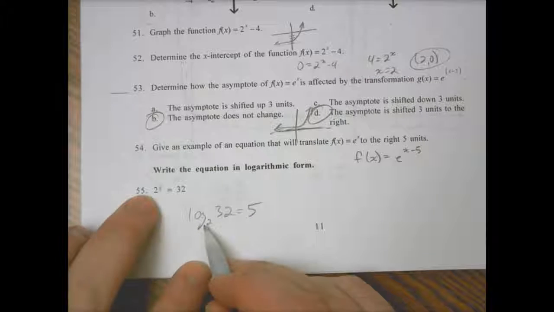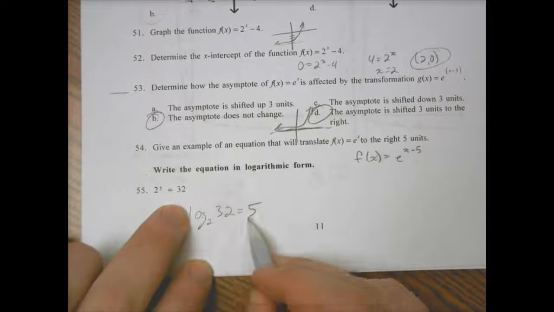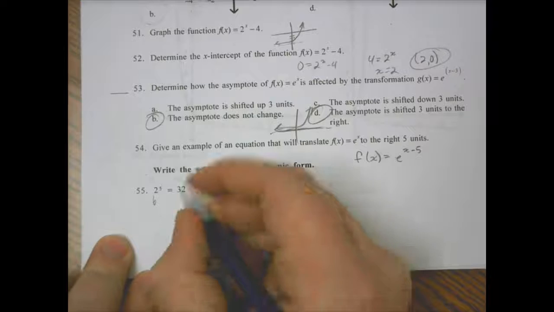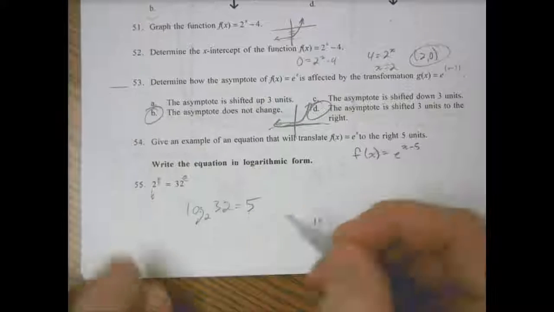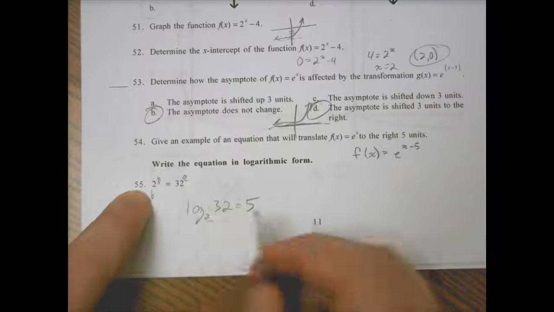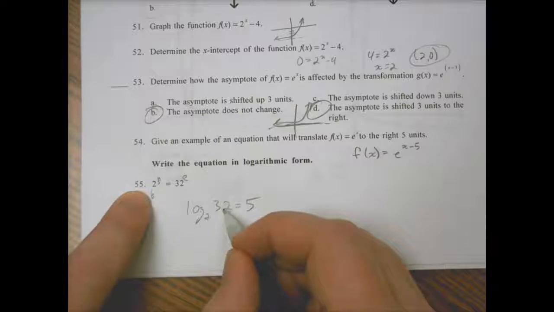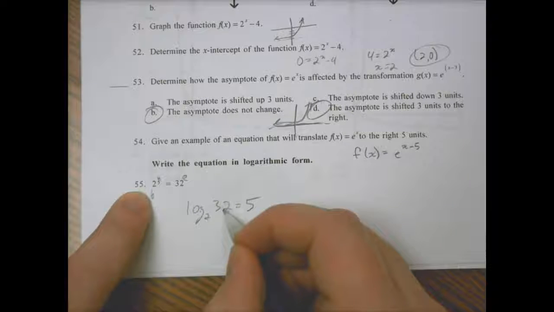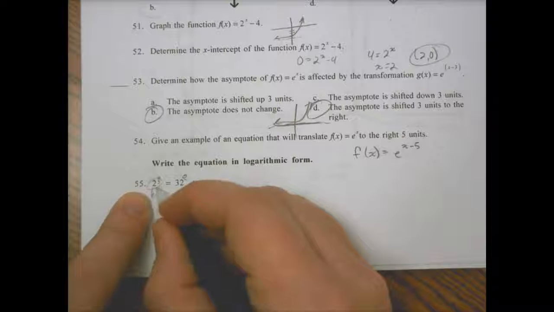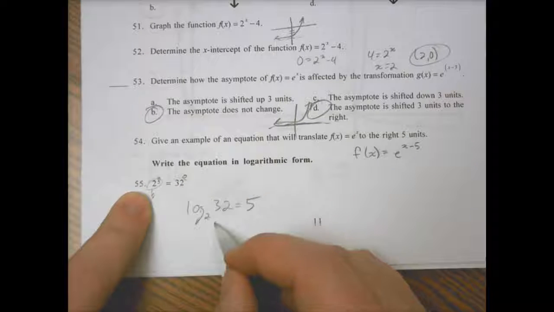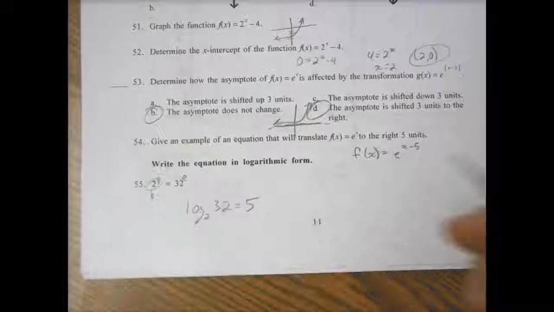So log base 2 of 32 equals 5. The base is the base. It equals the exponent, and then a number is what we are taking the log of. So it's a base, exponent equals the exponent. So the way that I see this, you have 2 and 5 together in this form. They do not go together in this form again. So I have log base 2 of 32 equals 5.